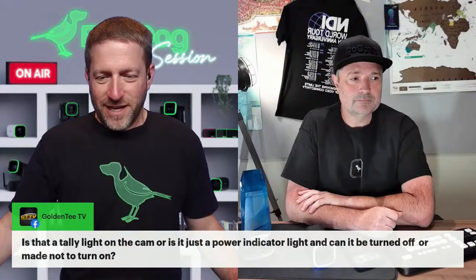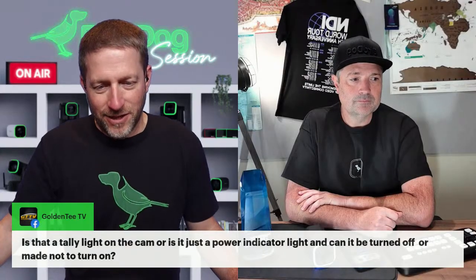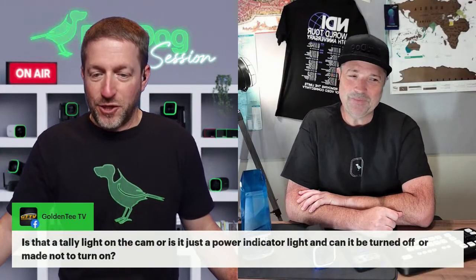The Golden TV says, is that a tally light on the camera or just a power indicator? Can it be turned off or made not to turn on? Yes, this is actually one of my favorite features, and I get it. Sometimes you don't want a tally light, and sometimes you do. I'm going to mess around with this in a minute, and I can go into full Vegas mode if you like. But effectively, this tally light is what we have on all of our new X series cameras.